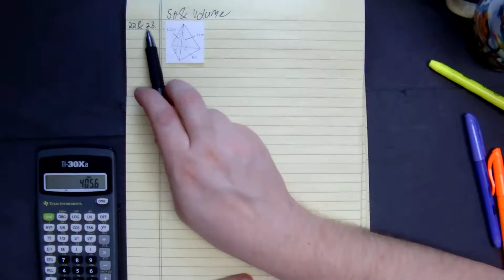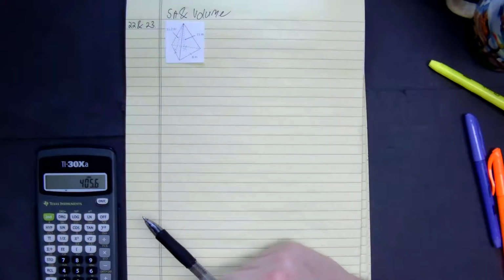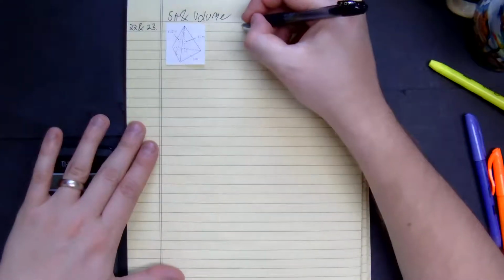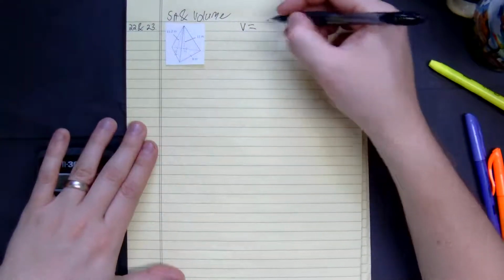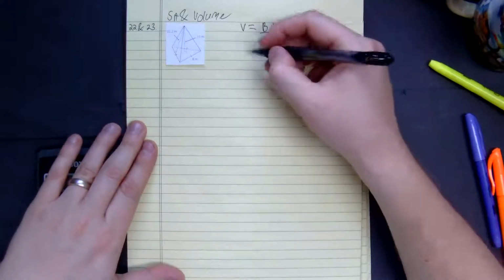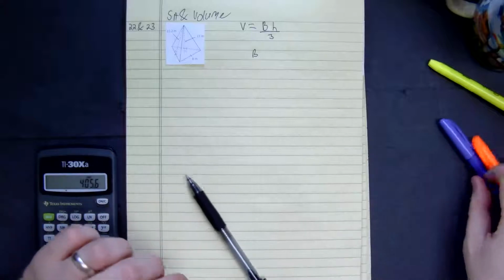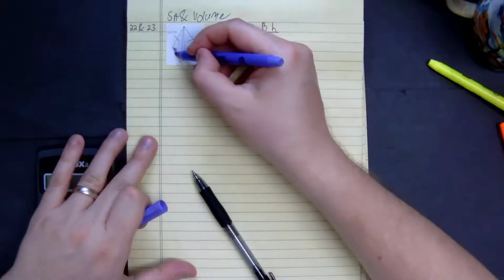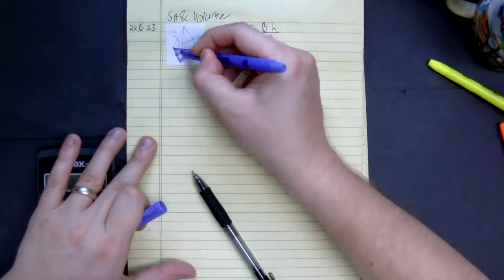We're looking at 22 and 23. Looks like we have a triangular pyramid. So let's find volume first. Volume is equal to base times height divided by 3. Our base here is an equilateral triangle.